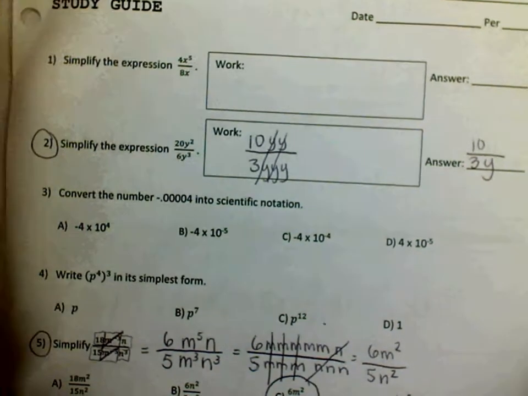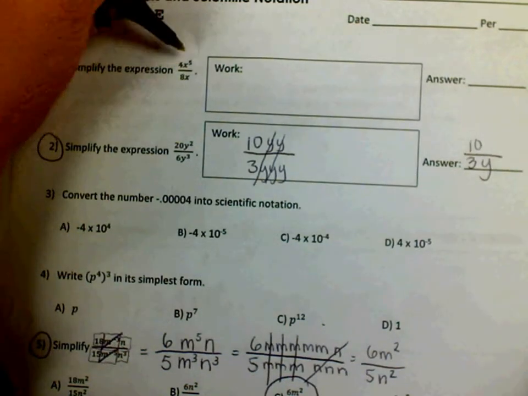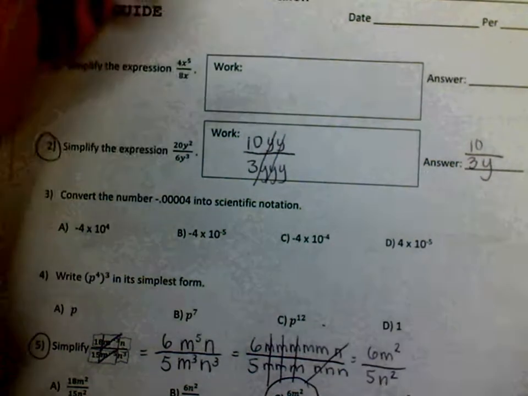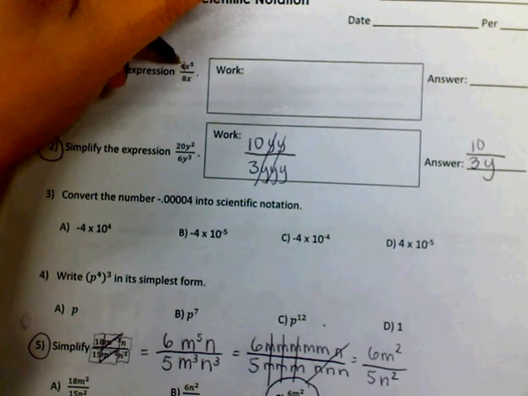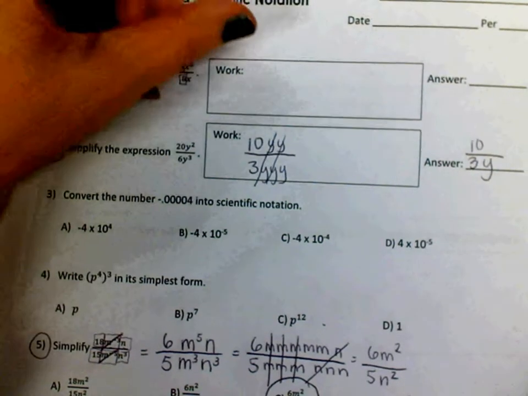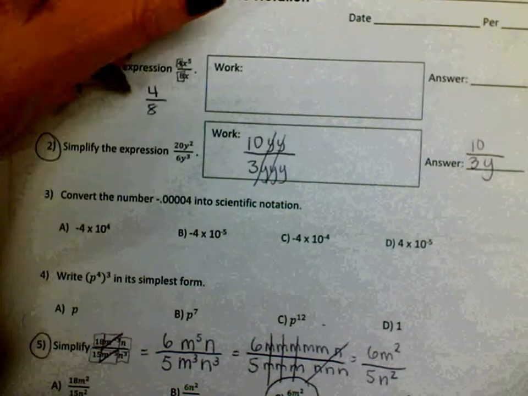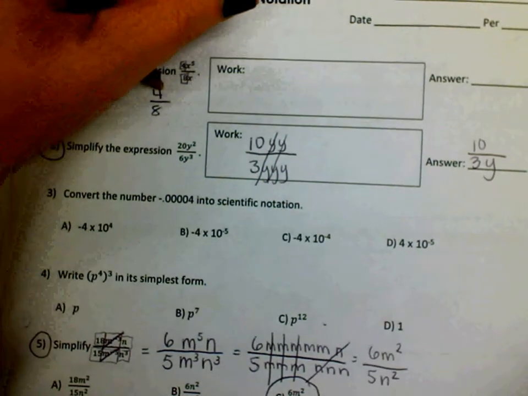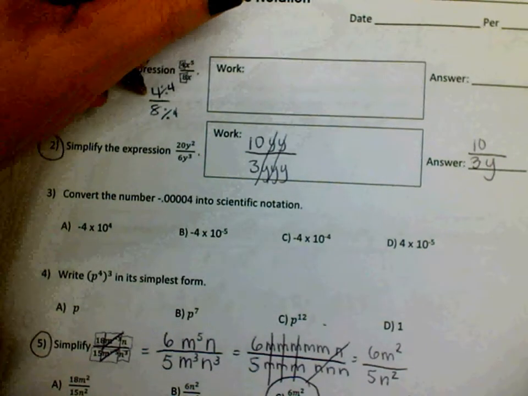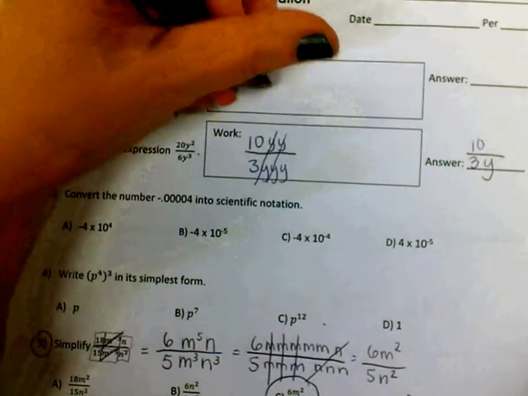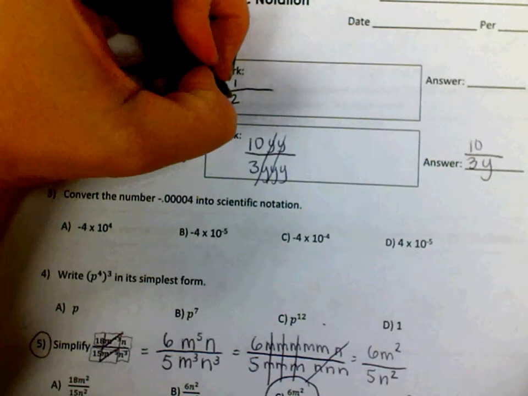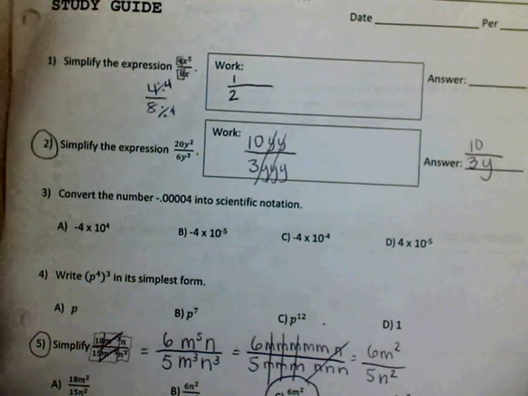Alright, so for the first one, it says to simplify the expression 4x to the fifth power divided by 8x. So the first thing you need to do is handle the fraction 4 over 8. Both of these numbers can be divided by 4. That's the greatest common factor. And then 4 divided by 4 is 1, and 8 divided by 4 is 2. So that simplifies to 1/2.